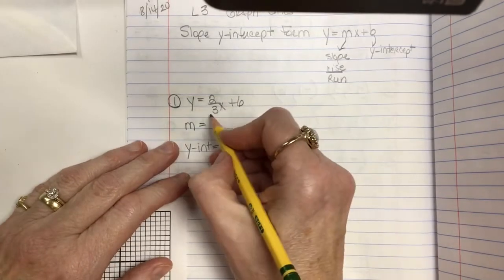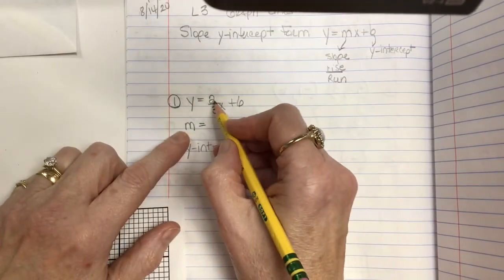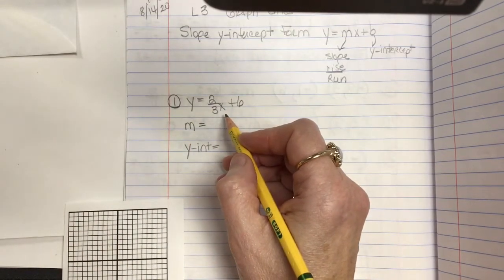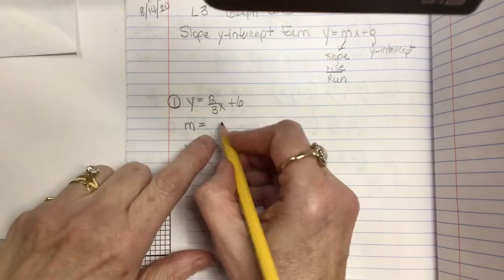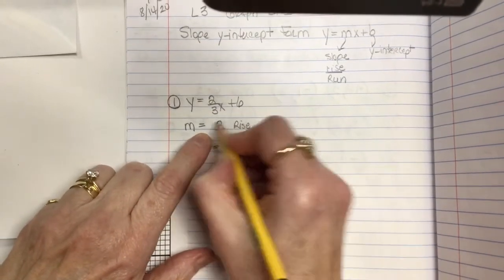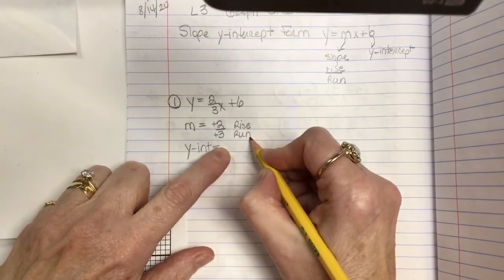So, the slope is the one in front of your x. You need a rise and a run. So if there's just a 5 there, you've got to make it a fraction. So we're going to have the 2 over the 3. The 2 is your rise, positive 2, and positive 3 is the run. So we got our rise and run.